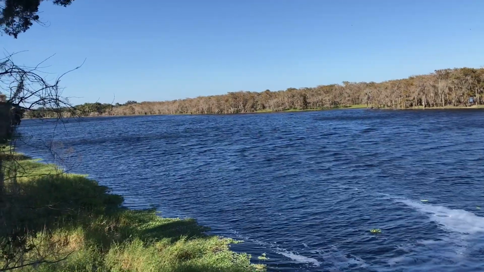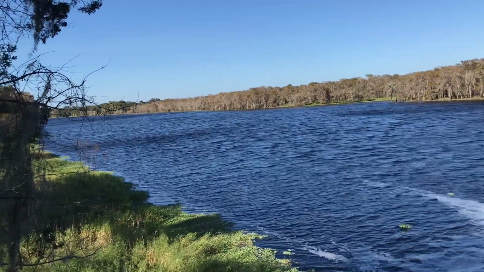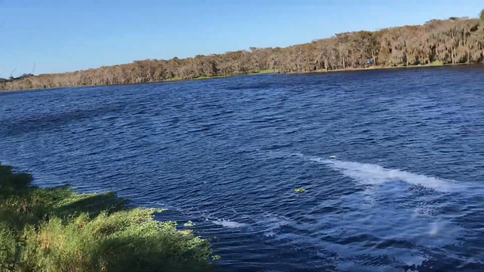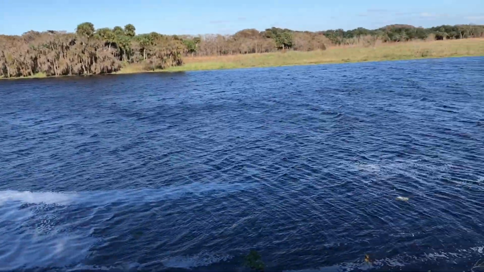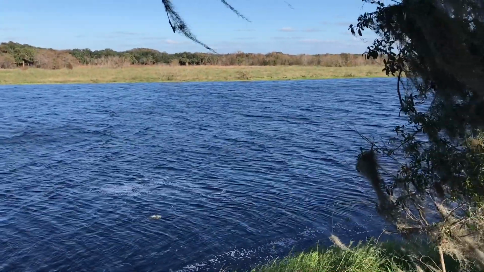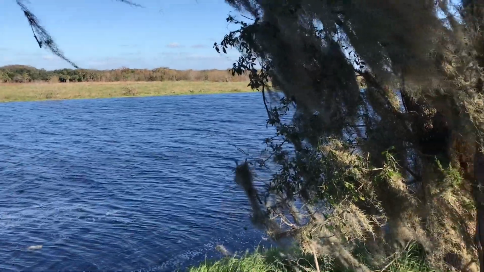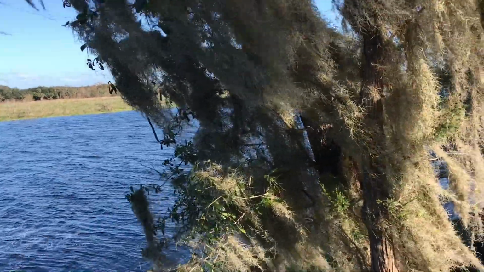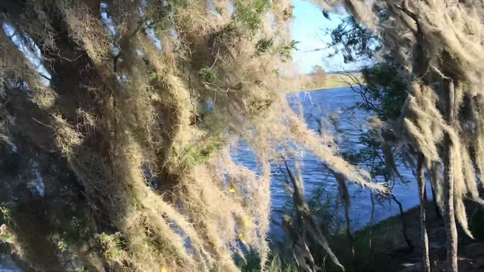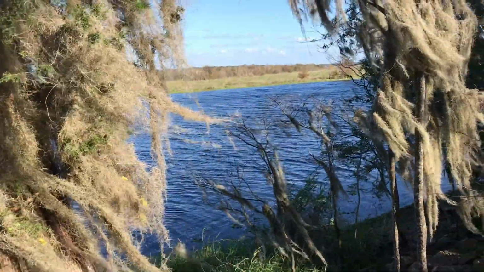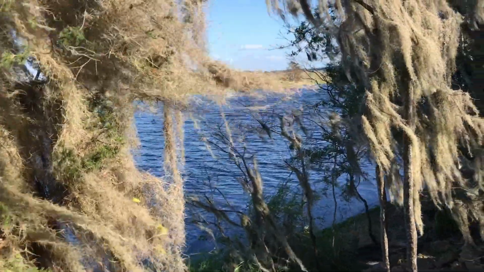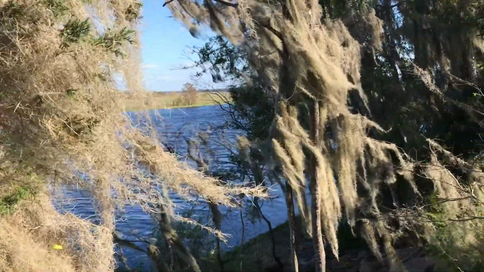St. John's River looks really nice right here. Very wide. Through the Spanish moss, in the distance in front of us would be Lake Harney.